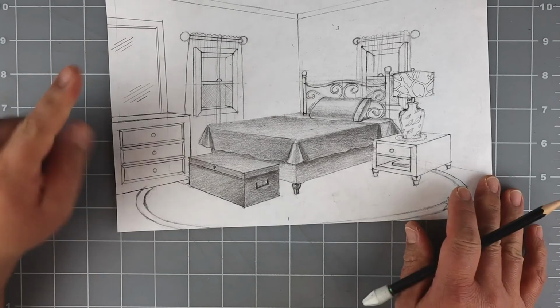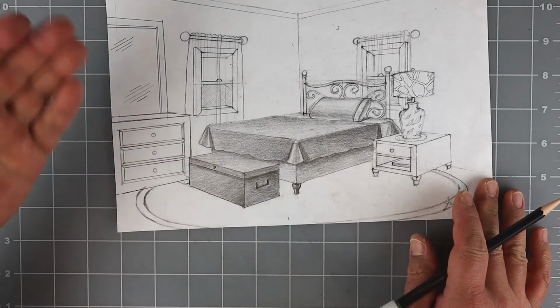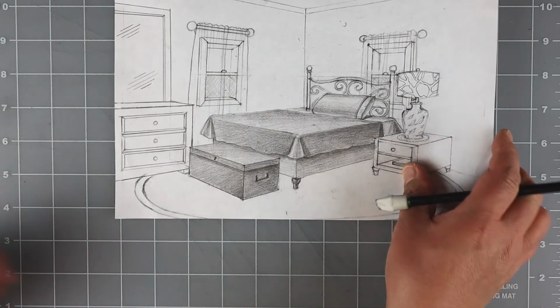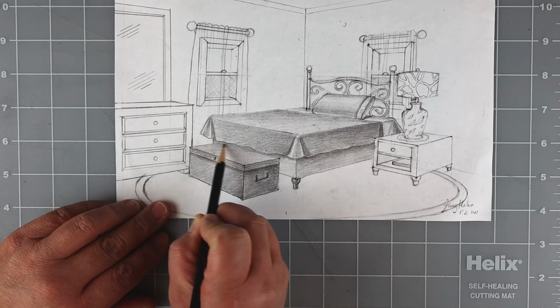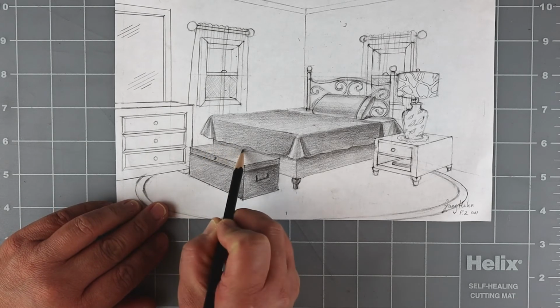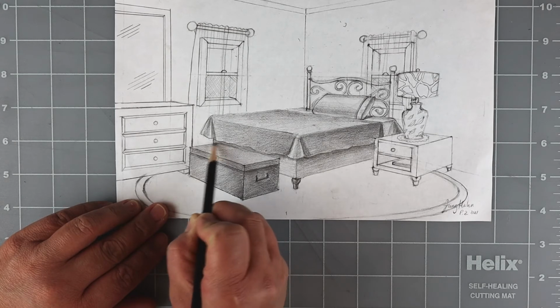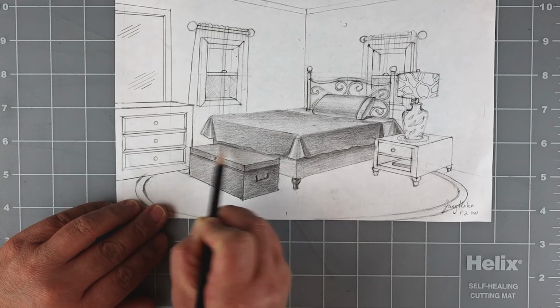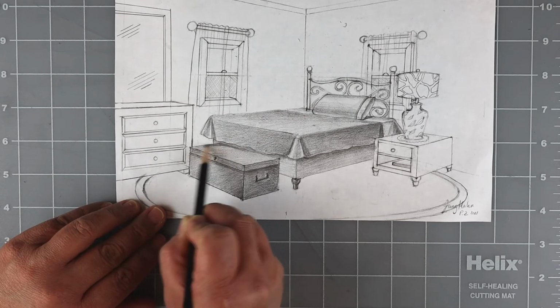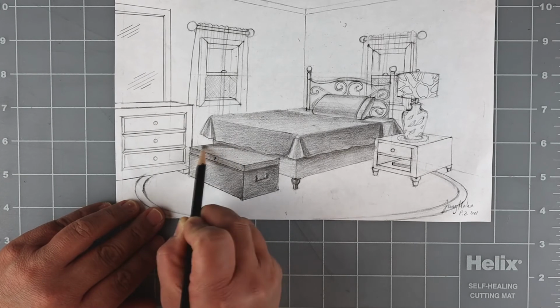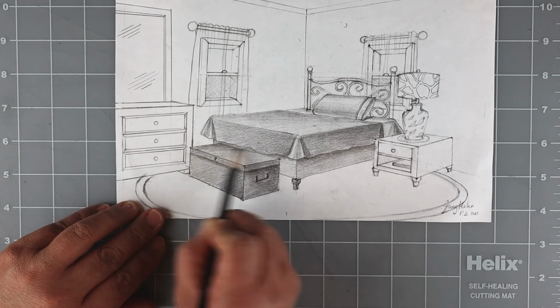Okay, and now to separate the top of the trunk from, let's say, the bed that's behind it, let's put a little bit darker transition starting from this upper left-hand corner right here. That way it kind of stands out. There we go. You see how now we can see that trunk. And let's go ahead and fade that out very, very quickly.